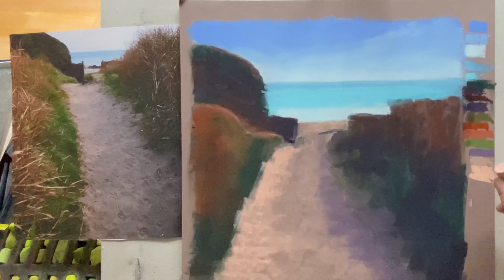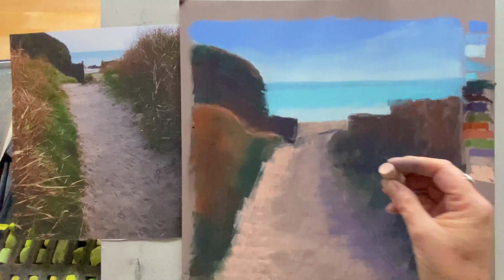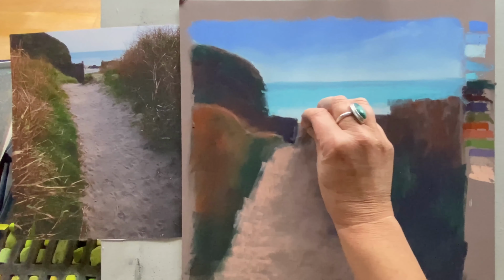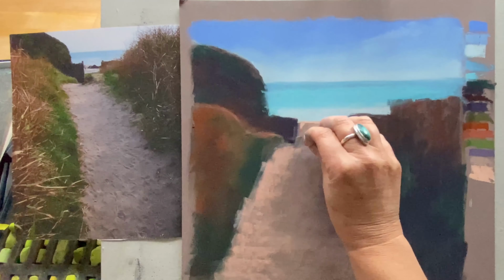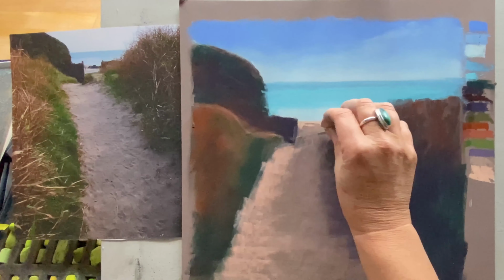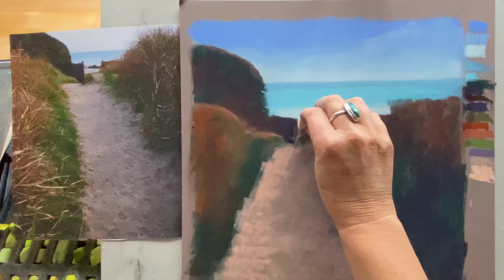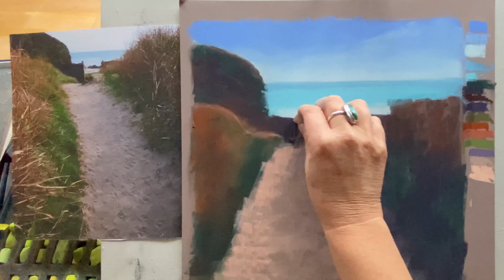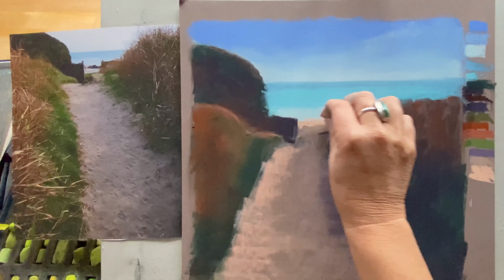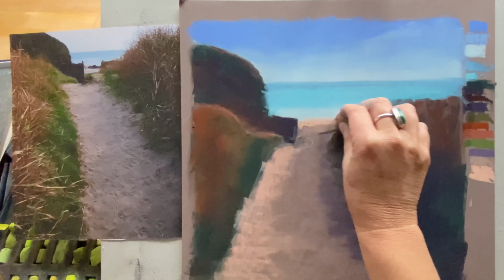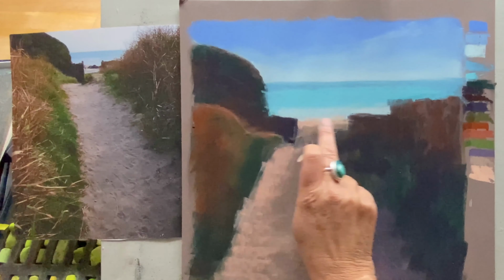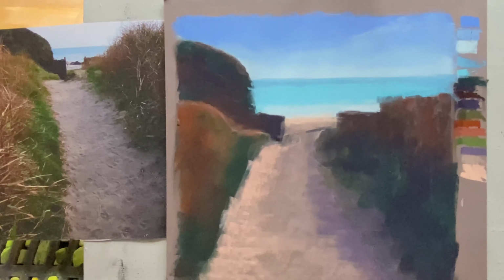So I'm going to use this bright P5 in the distance because there will be some light on the beach, and it will just gently blend in with the water. That's okay, I think.